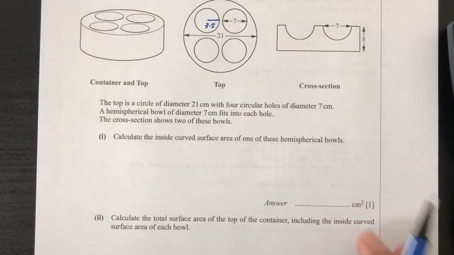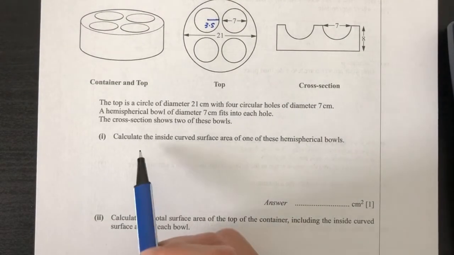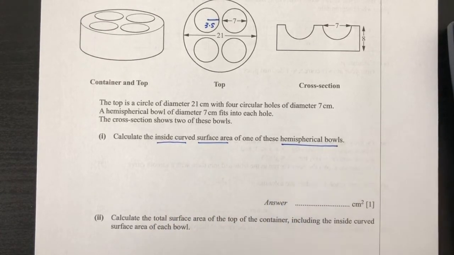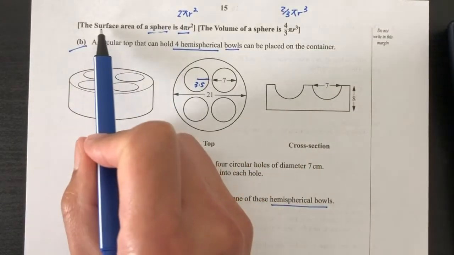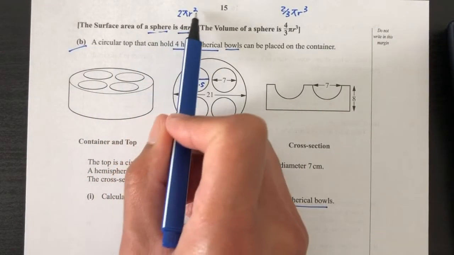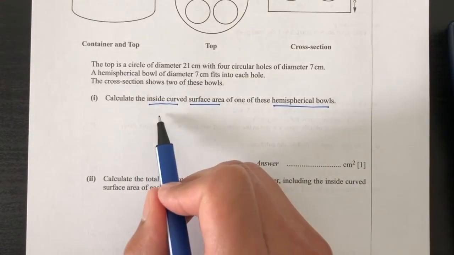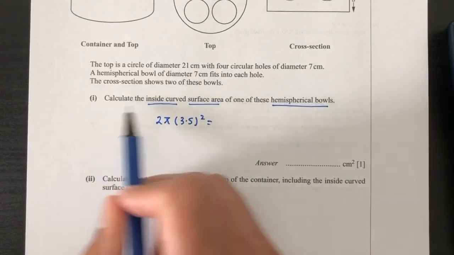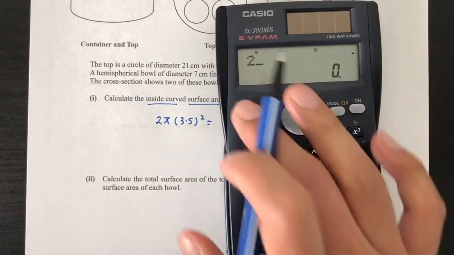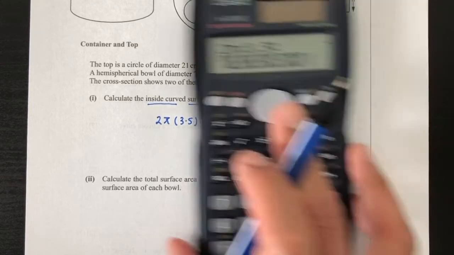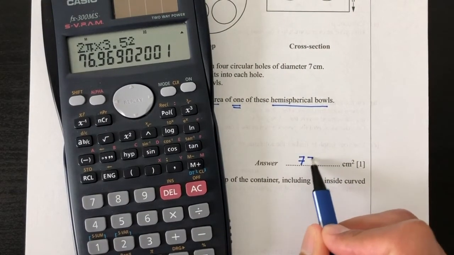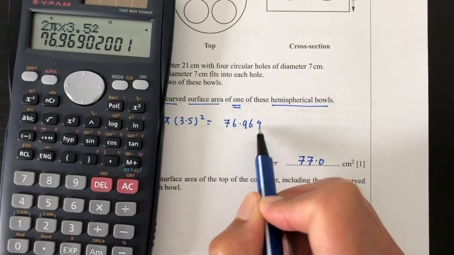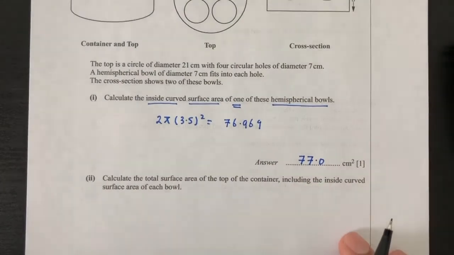Right. Let's do question number 1 now. It says calculate the inside curve surface area of one of these hemispherical balls. So pretty easy, we'll just use this formula here. Surface area of a sphere is this, so a hemisphere will be 2 pi r squared. So 2 pi times 3.5 squared. That should be 77.0. Your value here is 76.969, so 77.0 will be the value.